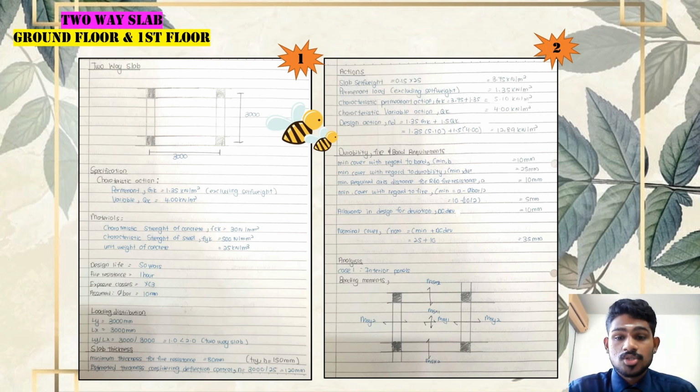Okay, now I'm moving to the durability, fire and bond requirements. The minimum cover with regard to bond, Cmin, is equal to 10 mm, and the minimum cover with regard to durability, Cmin, is equal to 25 mm, and the minimum axis distance for R60 fire resistance, a, is equal to 10 mm, and the minimum cover with regard to fire, Cmin, is equal to 10 mm, which is 10 minus 10 per 2.